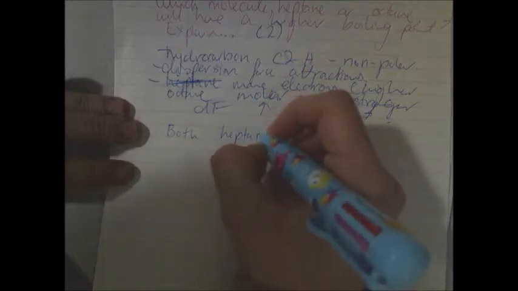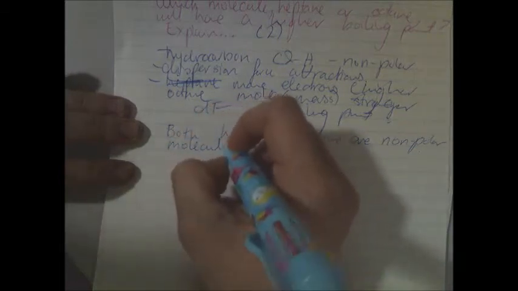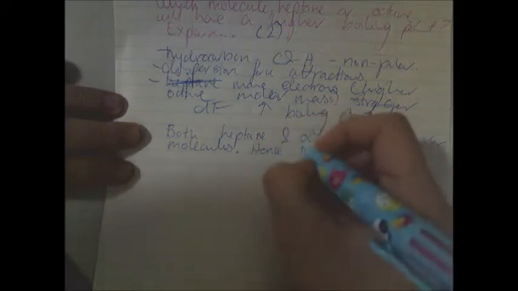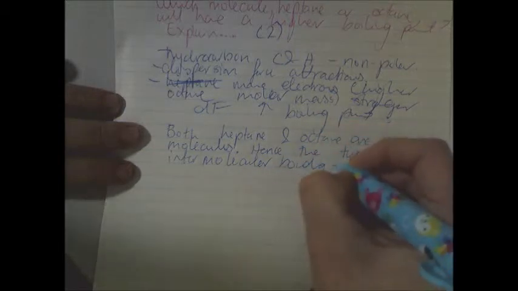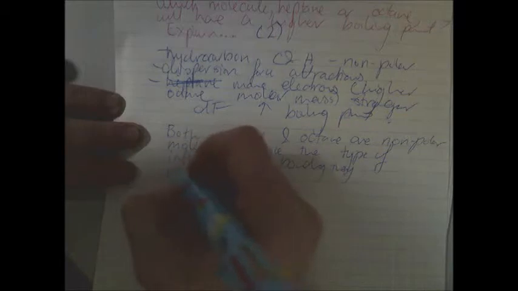So the way we should answer this question to gain our, let's say that this is 2 marks, we'd need to say that both heptane and octane are non-polar molecules. Hence, the type of intermolecular bonding they experience is dispersion force attraction.